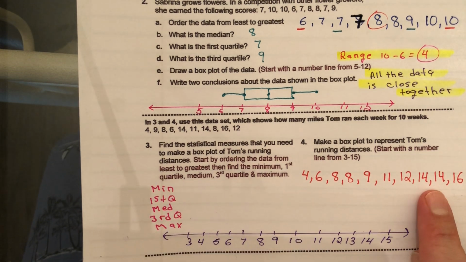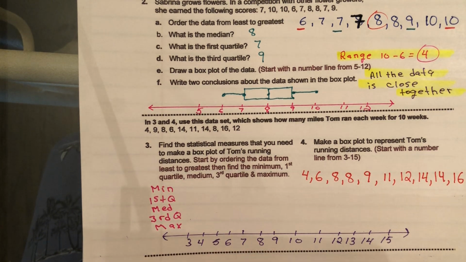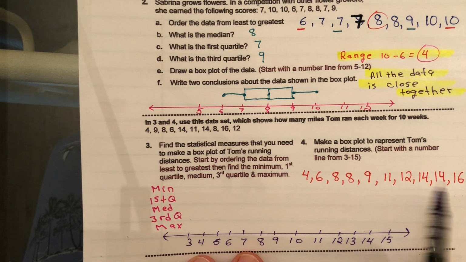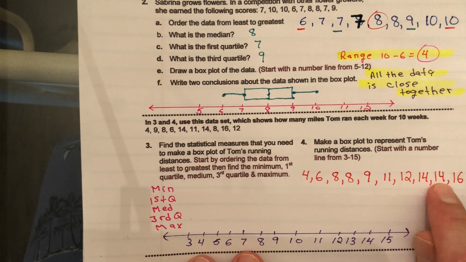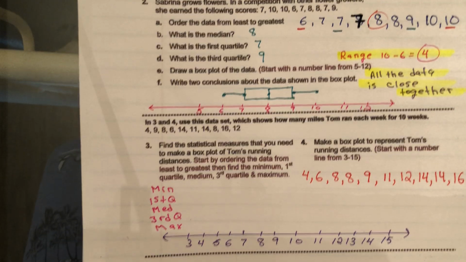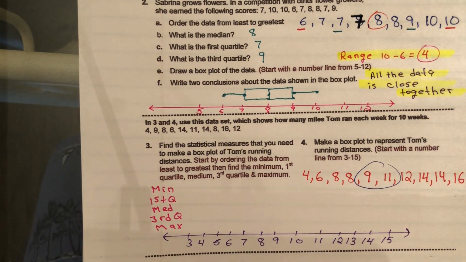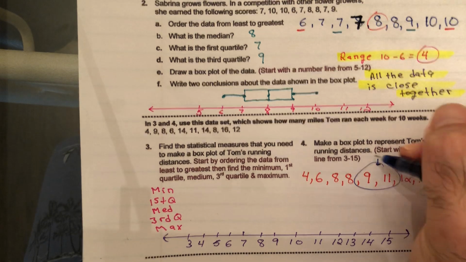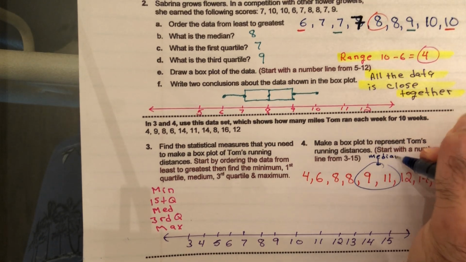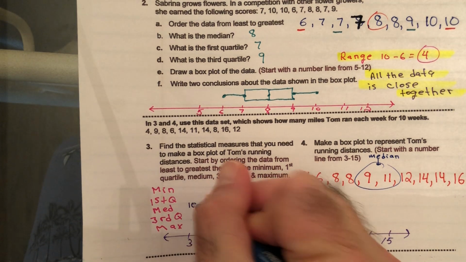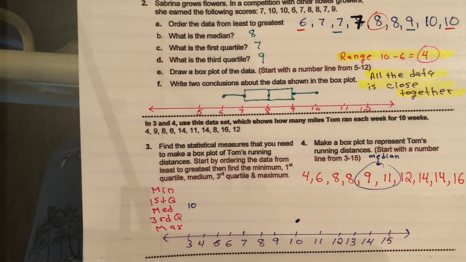I have my data here. I start by putting it in order. My median, this one's interesting. Now I've got 1, 2, 3, 4, 5, 6, 7, 8, 9, 10 pieces of data. So my median is actually a number that's not even in the data set. I've got to get the average of the two middle numbers. The median is here in between 9 and 11. 9 plus 11 is 20. 20 divided by 2 is 10. So my median is 10, a number that's not even in the data set.